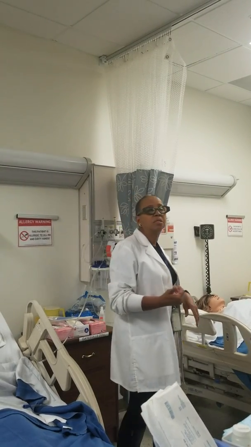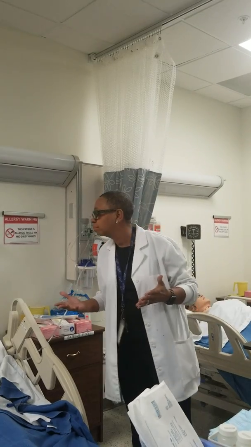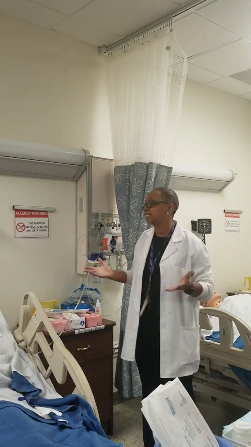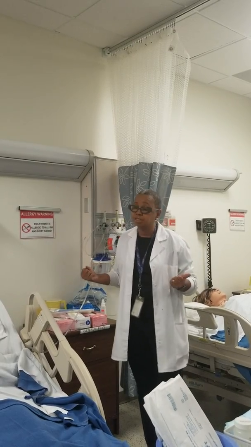Okay? What else? Sputum coming out of his trach. Any sputum coming out. All this is your assessment. What else? Check if there's any obstruction. So if there's any obstruction, okay?